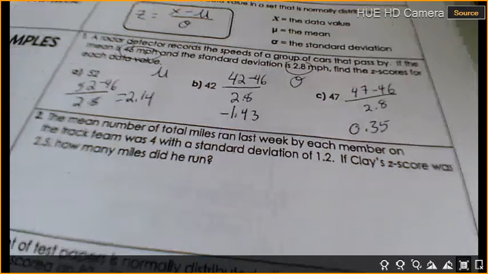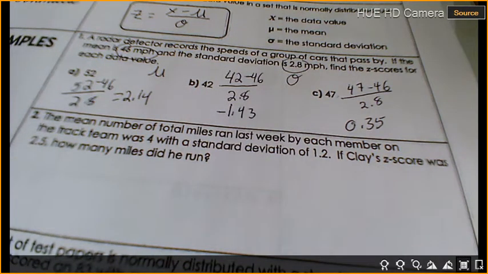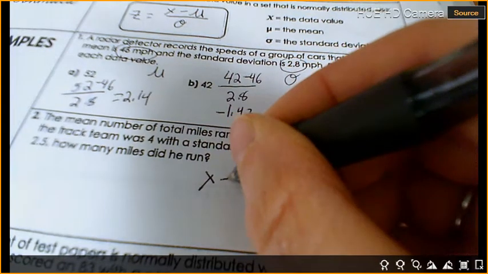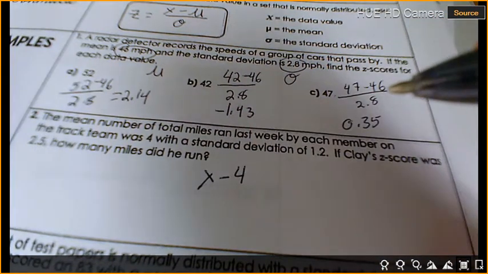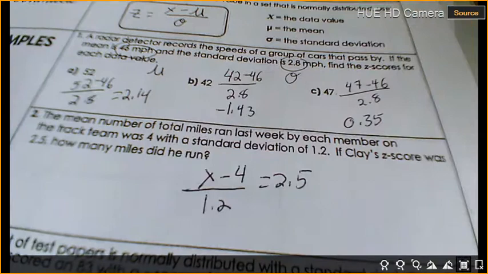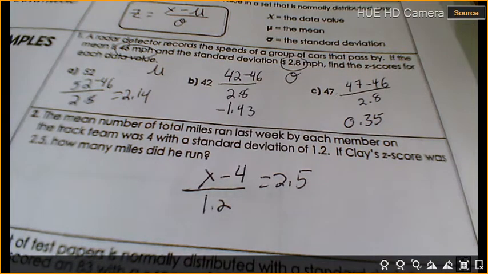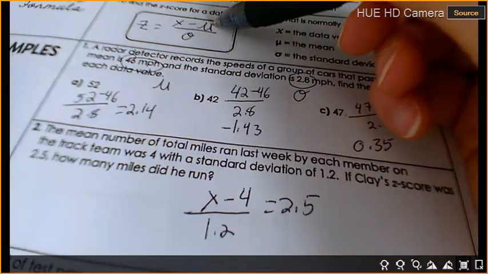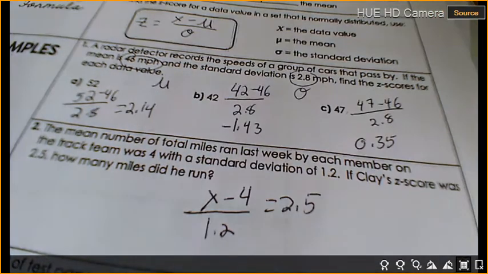Okay, now number 2, I'm going to switch it up. Number 2, I know the mean of the total miles run last week by each member on the track team is 4, with a standard deviation of 1.2. We know that Clay's z-score is 2.5. How many miles did he run? So I don't know x in this case. But I know the mean, I know the standard deviation, and I know the z-score. So we have z, we have the mean, we have the standard deviation, we're looking for x.